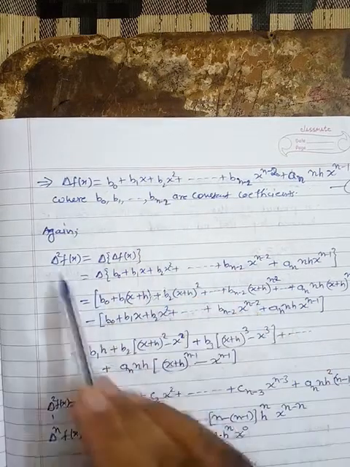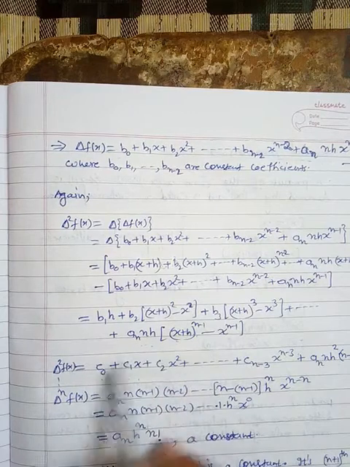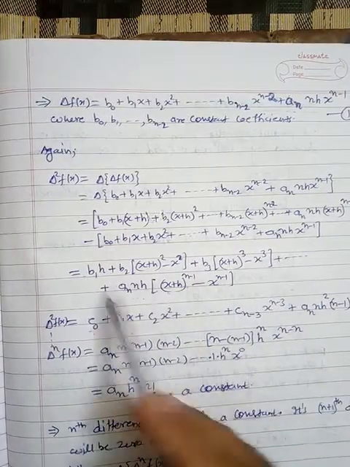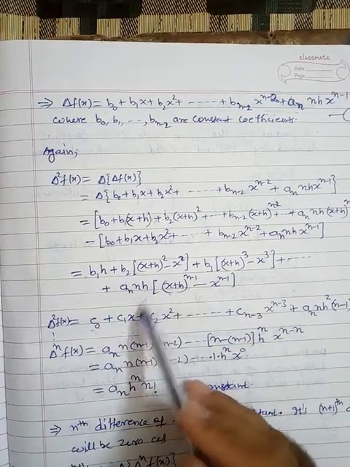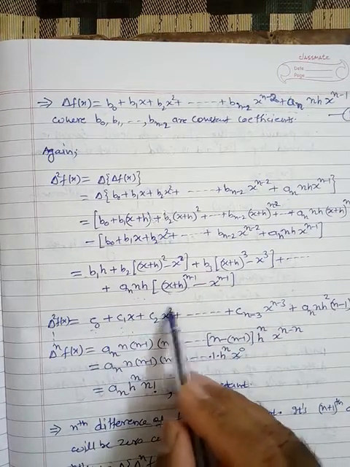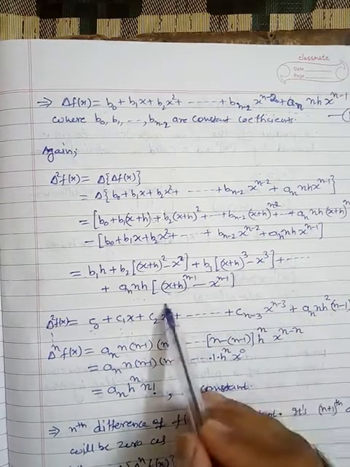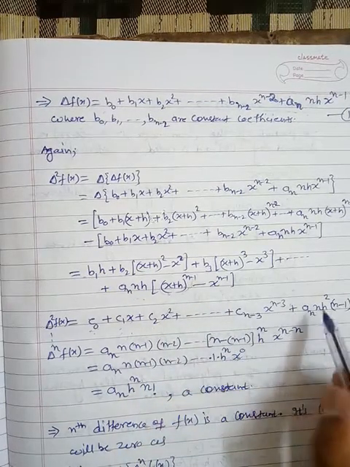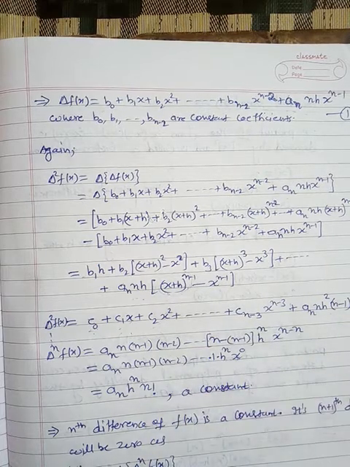Again apply the same approach, taking the second difference. After simplification, we will get this type of polynomial in terms of b. Again assemble the constant terms and denote by c0. Again assemble the linear powers of x and represent the coefficient by c1. Similarly, for x² the coefficient is denoted by c2, and so on. The last term is again computed from this, the highest power of x, and after simplification we will get an n(n−1) h² xⁿ⁻², and so on.